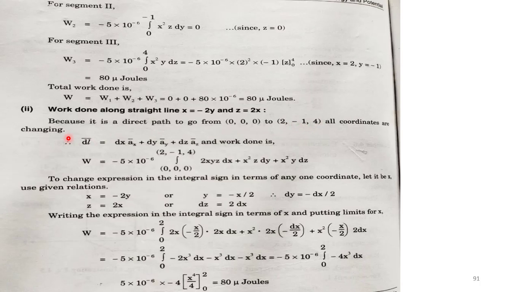So all coordinates are changing. As it is a Cartesian coordinate system, dl bar can be written as dx ax bar plus dy ay bar plus dz az bar, and we know the basic work done equation. Work done can be written as -q integration E bar dot dl bar.